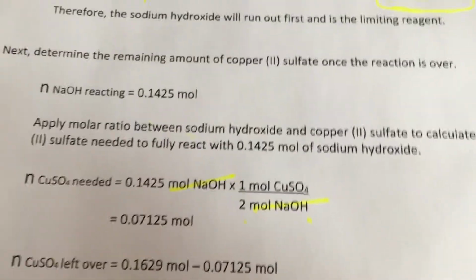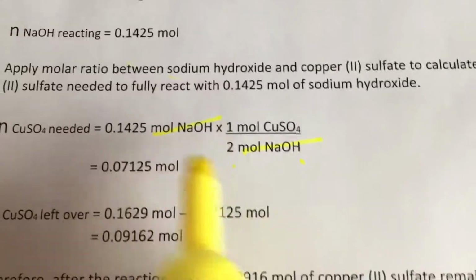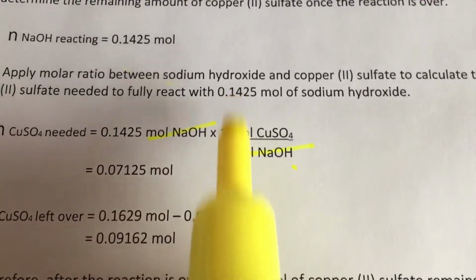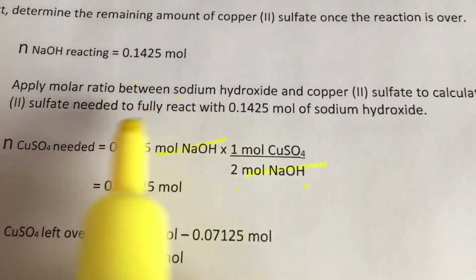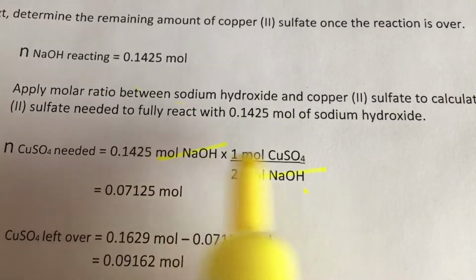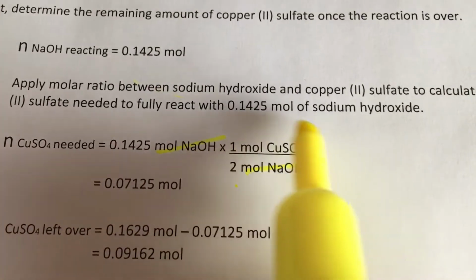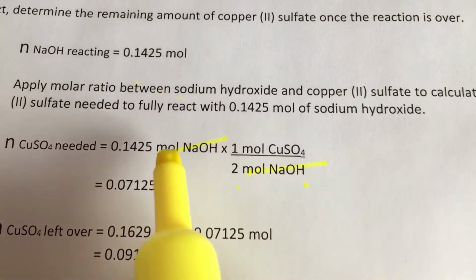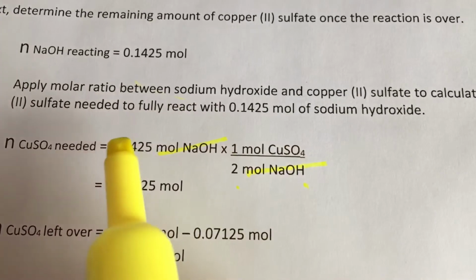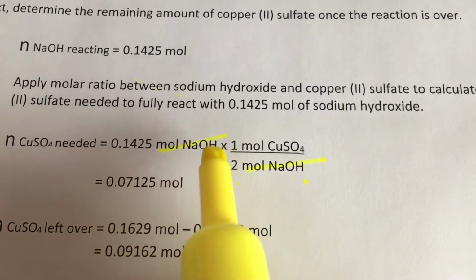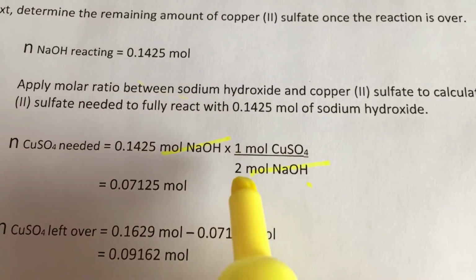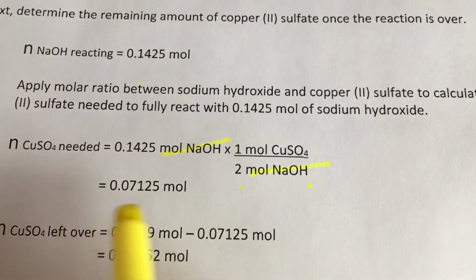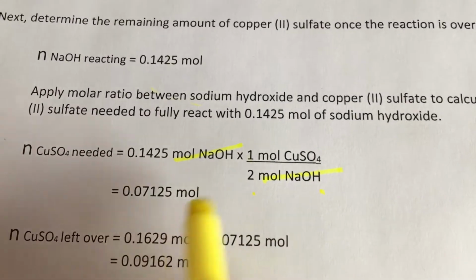But the numbers aren't always as nice as 1 to 2. What if you had 5 to 7 or 3 to 6? Well, you're just going to set up your ratio. So this is what we're starting with. That's all going to be used up. It's the limiting reagent. Here's our 1 mole of copper 2 sulfate per 2 moles of NaOH. Moles of NaOH cancel out. So we end up taking this quantity and multiplying it by 1/2. Or you can take this quantity, multiply it by 1, divide by 2. It gives you the same amount. This is the amount of copper 2 sulfate needed.